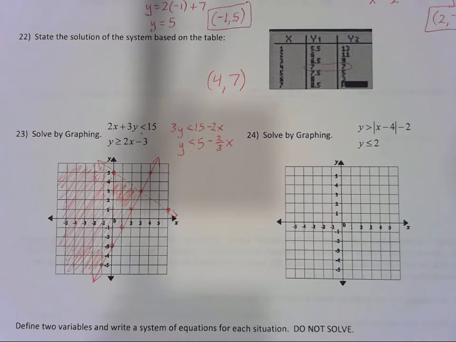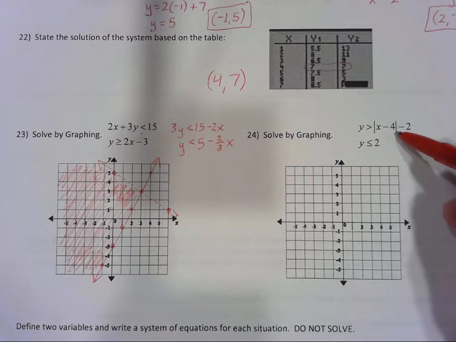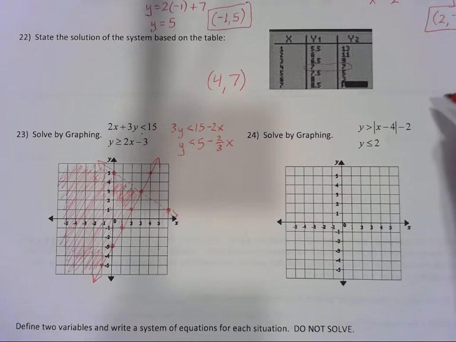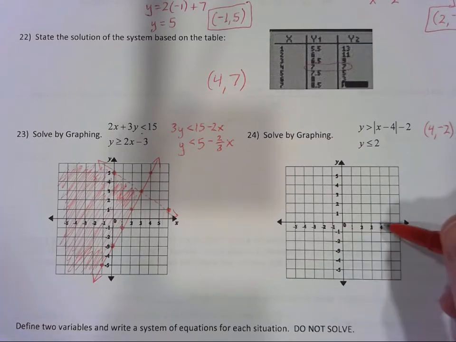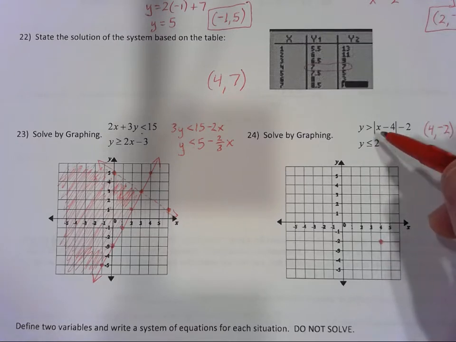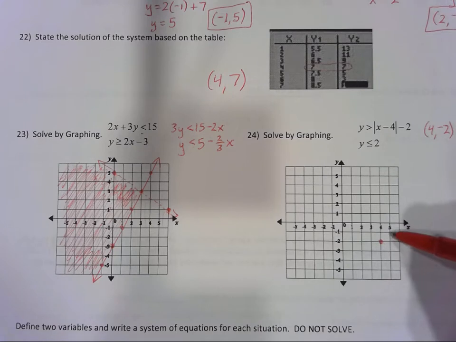So I see the absolute value sign, so I know I'm going to have a V shape to the graph. This is x minus h plus k, and so my h and k are positive 4 and negative 2. So that's the vertex. Positive 4, negative 2. The a value is 1, so that means my slope is up 1 over 1. And make the V shape, so I reflect that to go the opposite direction.